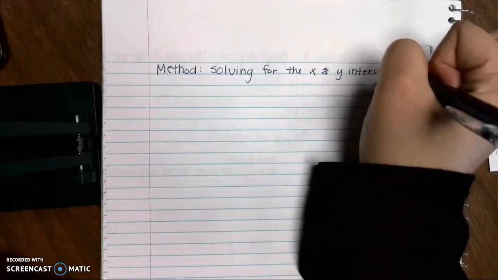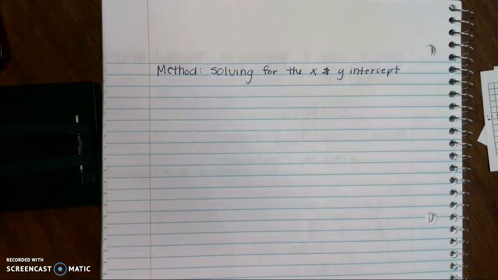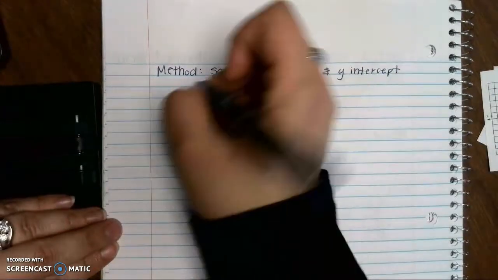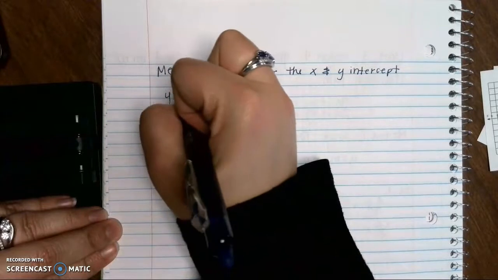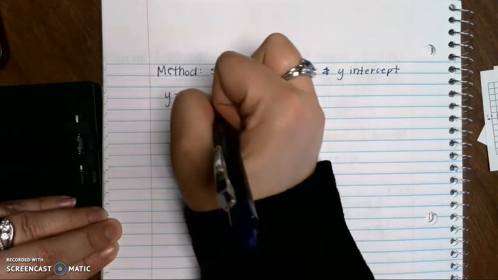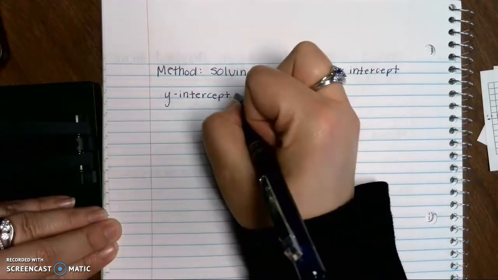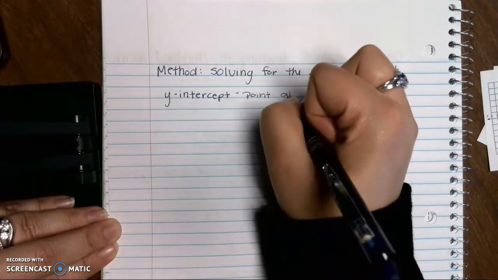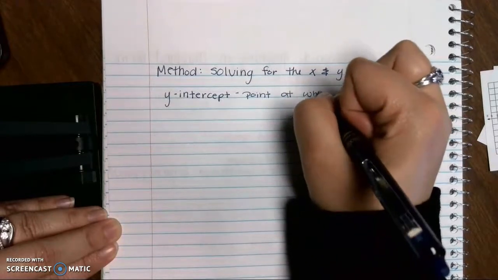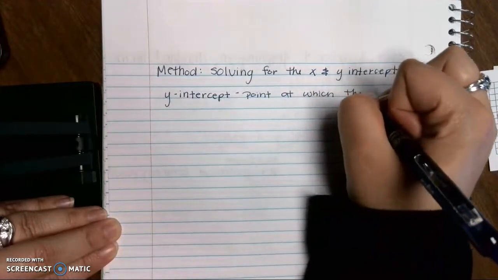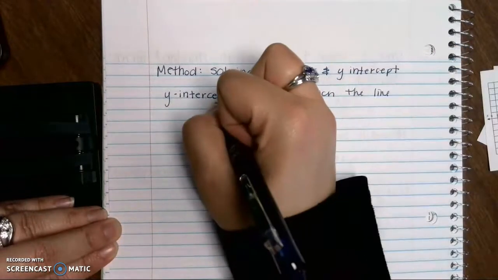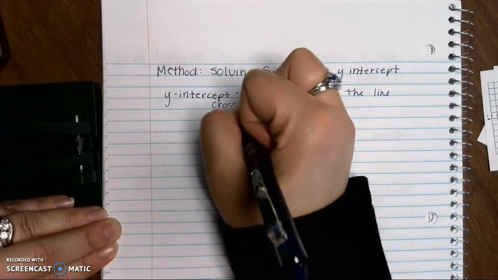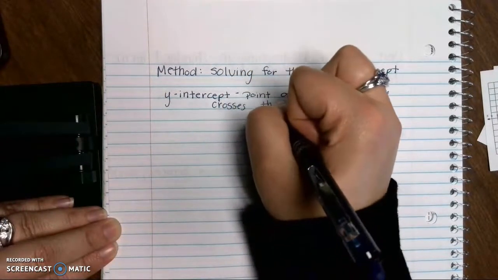I'm going to write down two definitions just to make sure that we remember them. Your y-intercept we already talked about. Your y-intercept is the point at which the line crosses the y-axis.